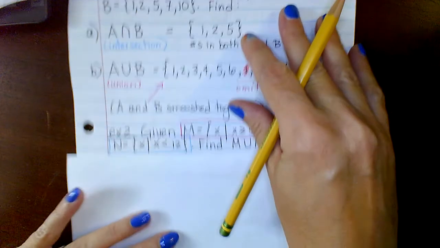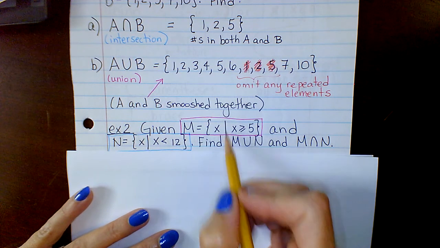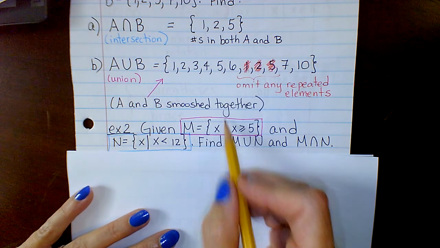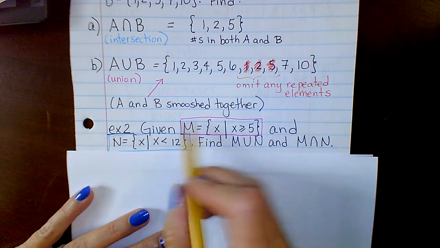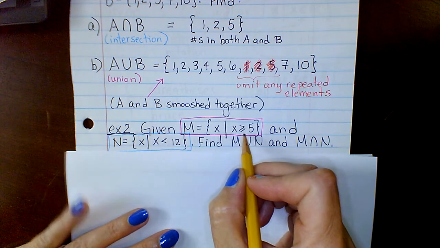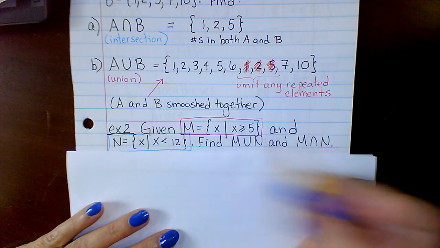All right, this next example looks a little scarier here. So M, this is in what's called set builder notation. This is read X such that X is greater than or equal to 5. So this is just like that super sexy math way of saying all the numbers that are bigger than or equal to 5, right?